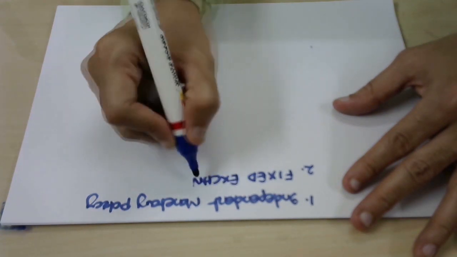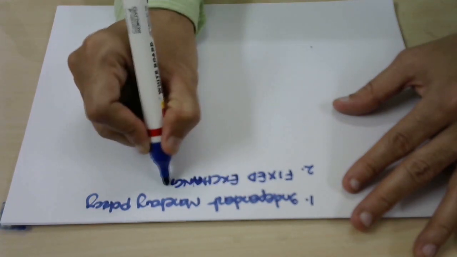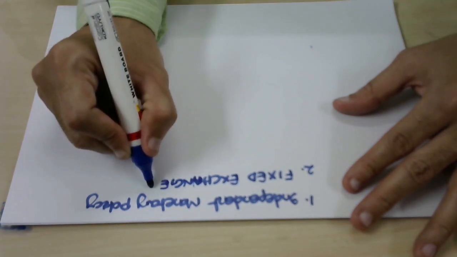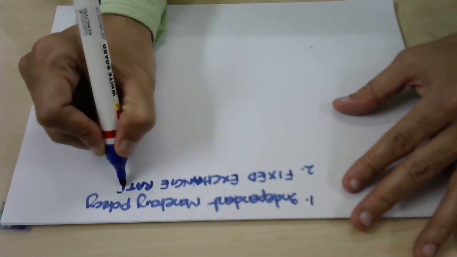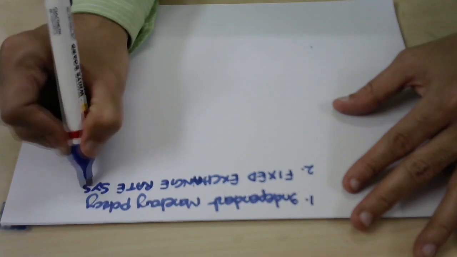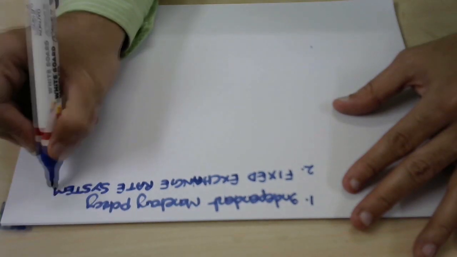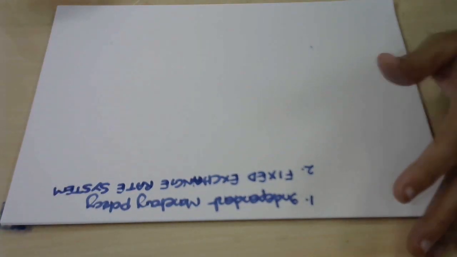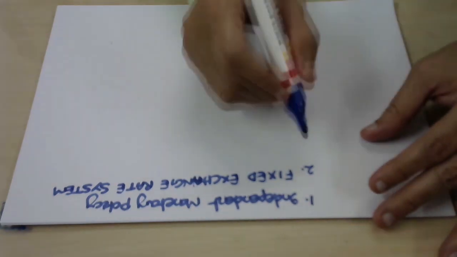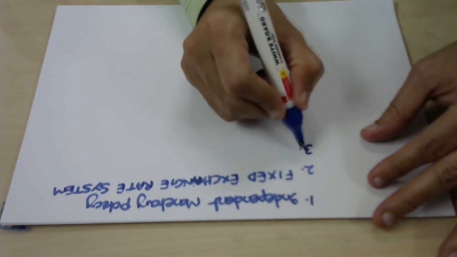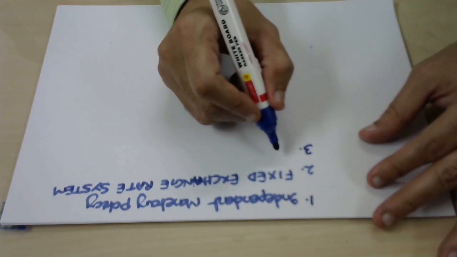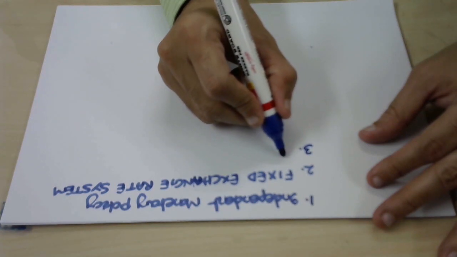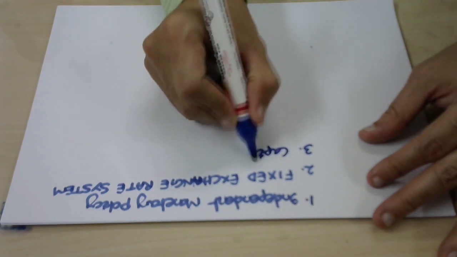That means the central bank remains committed to buy foreign currency for the domestic currency or sell domestic currency for foreign currency at a predefined rate. And third, the capital flows, unhindered capital flows.